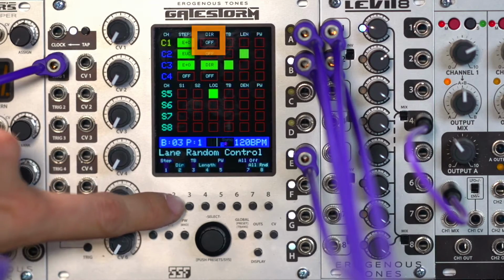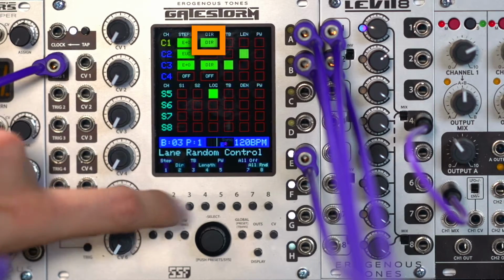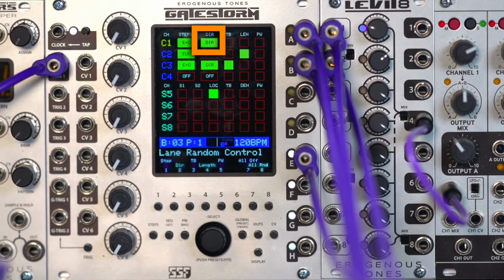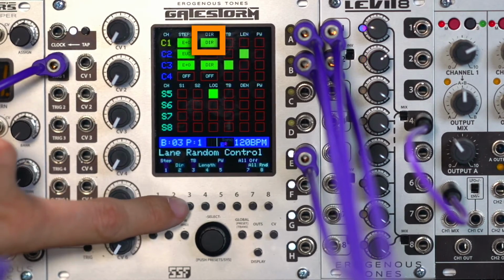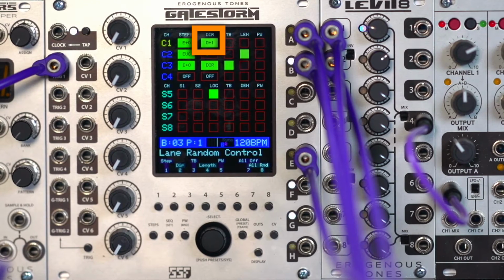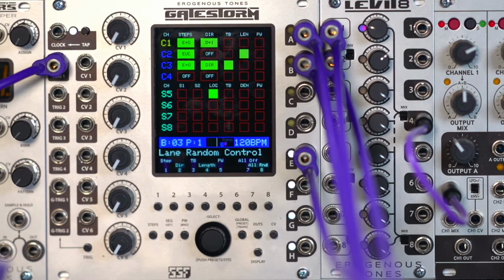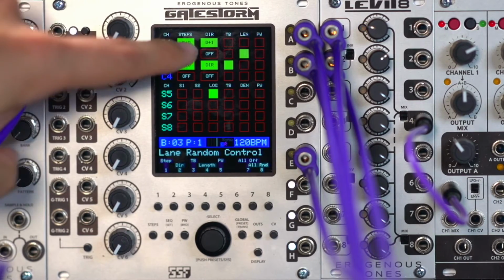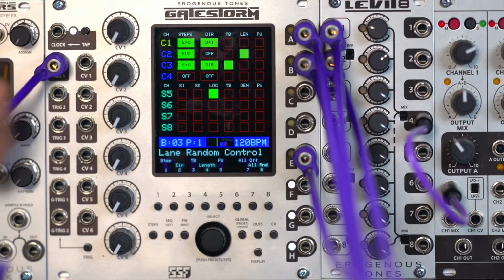Let's talk about direction. We select direction once, it gives us direction mode. This means forward, backwards, and palindrome are possible random choices. If we press it again, now we get direction plus one shot. Sometimes you don't always want to have one shot available for random. You might not be using a trigger. One useful idea is if you didn't have a trigger plugged in, then when it's in one shot mode, it would actually effectively shut off the lane.